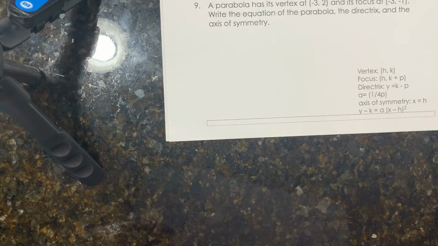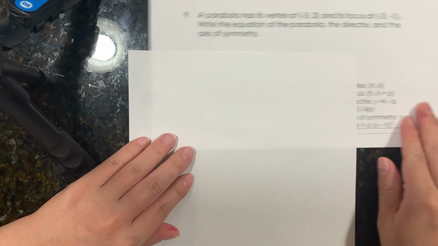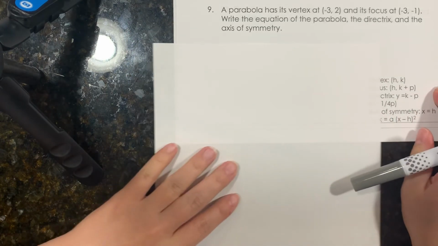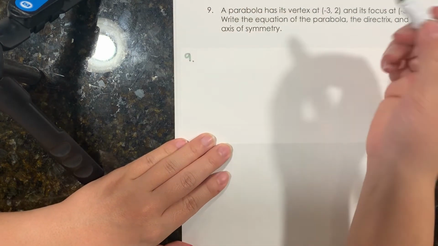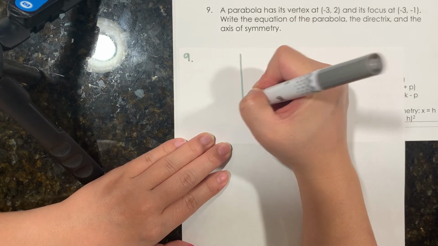And it just takes time. So number 8, and then number 9 is going to be similar. So I have this. I'm just going to go based off of what I just explained to you. So for number 9, I'm going to start with a diagram. So it says the vertex is at (-3, 2).